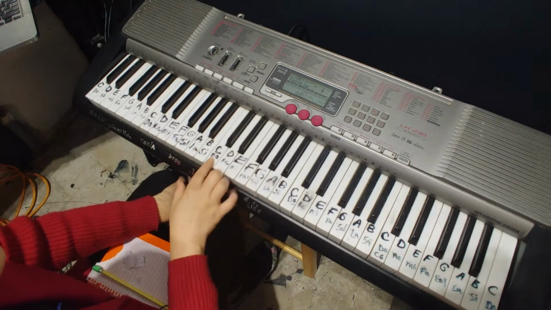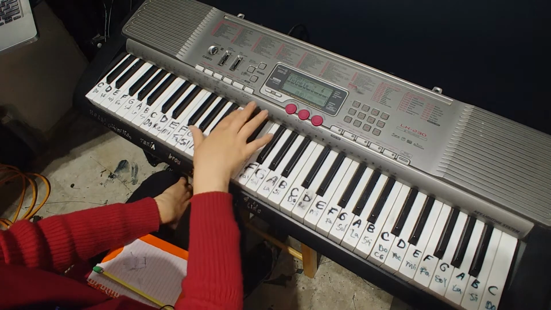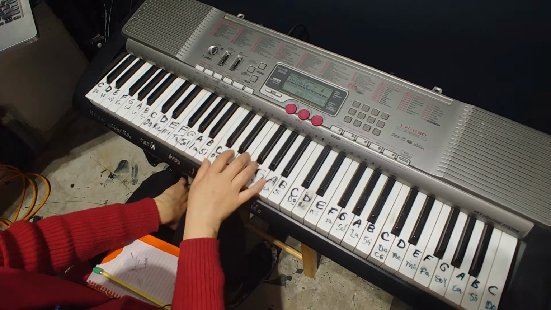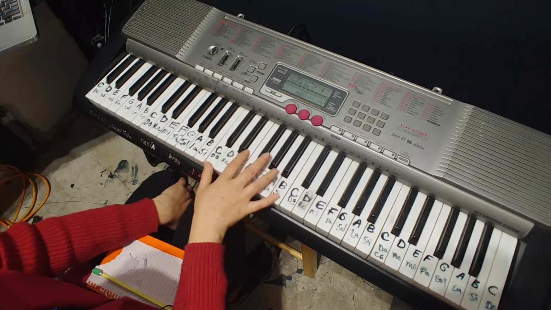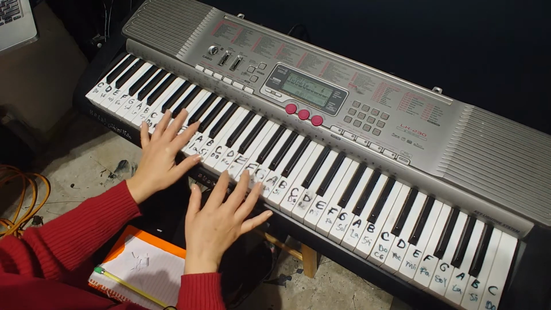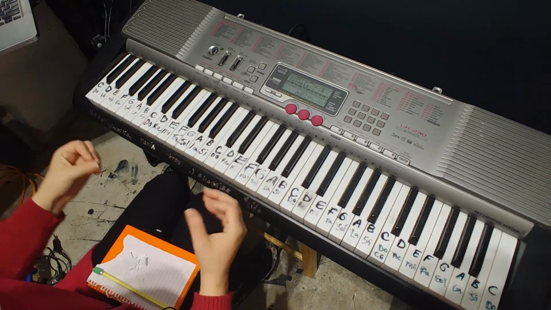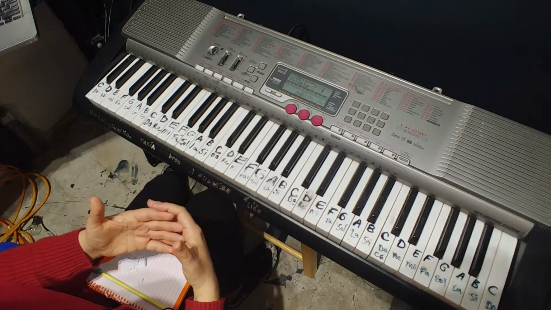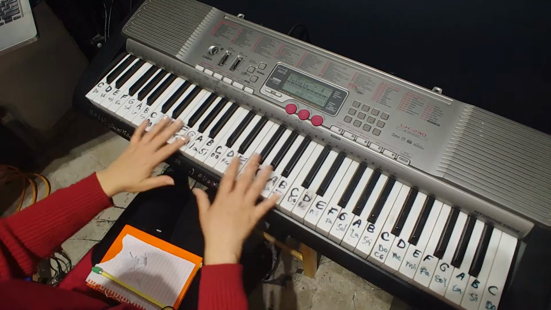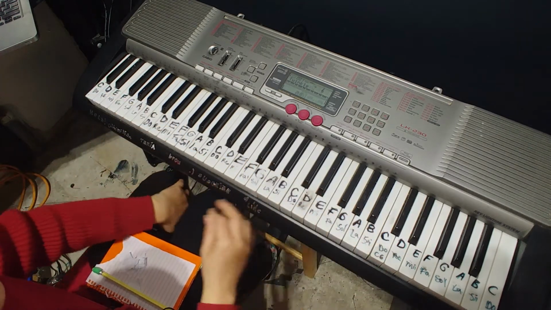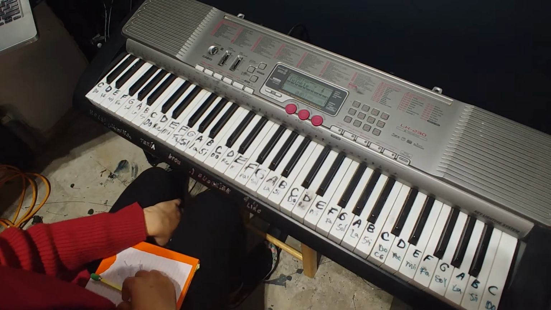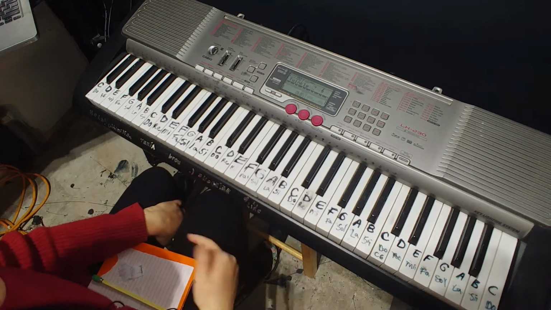So this is the C in the center. This is my octave number 4, octave number 3, octave number 2. And then I can have other octaves if I had a keyboard with more than 5 octaves. I only have this one with 5 octaves. You can see later on in my other videos another keyboard that has 7 octaves.